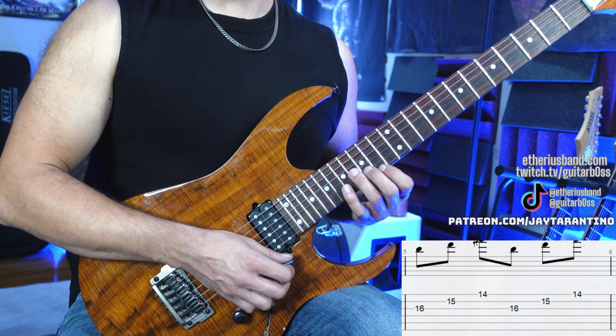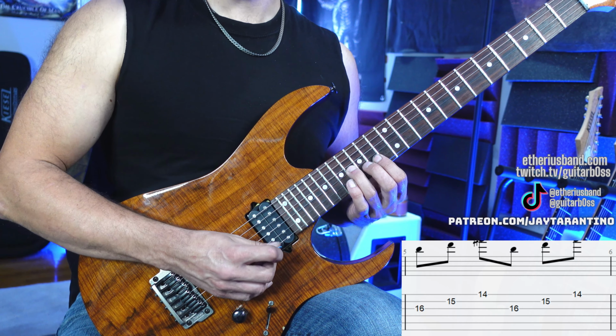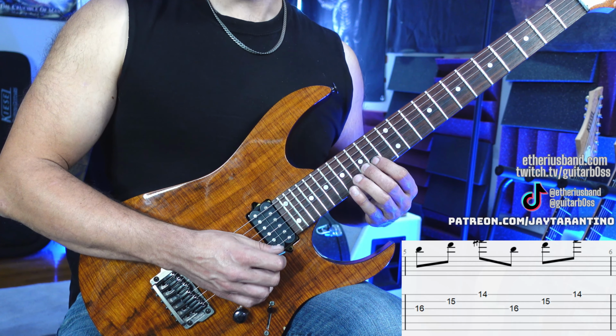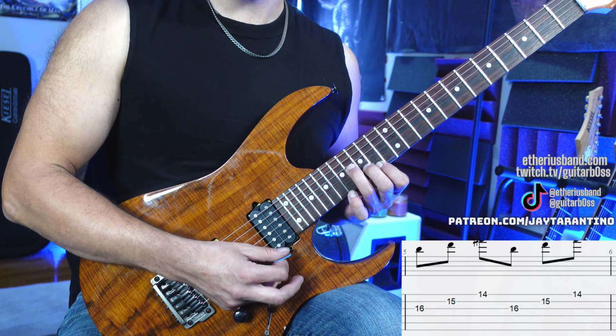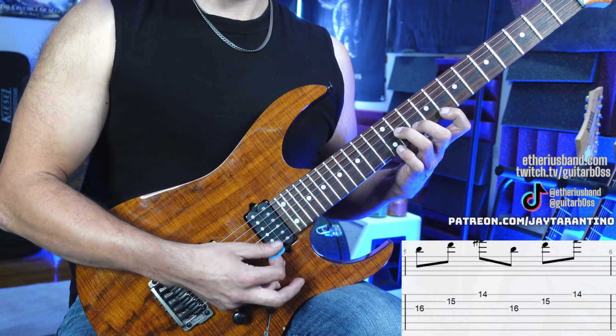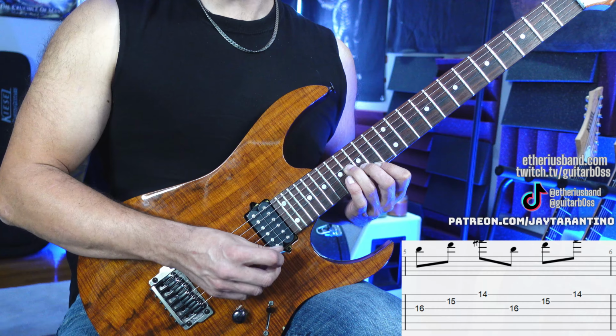Then we have the 5 chord. The 5 chord in this instance is minor as well, so it's going to be B minor. B is our root, D is our flat third, and F sharp is going to be our fifth. So again, E minor, F sharp diminished, G major, A minor, B minor.